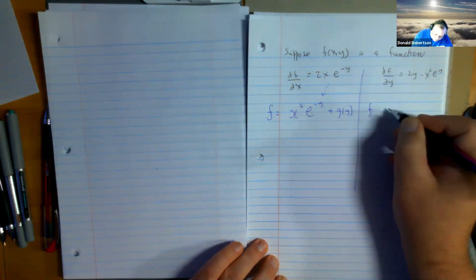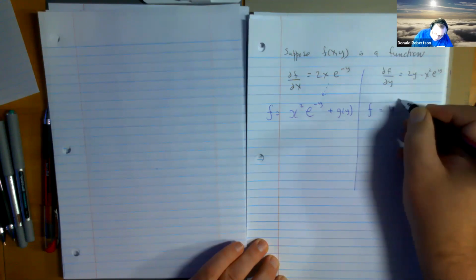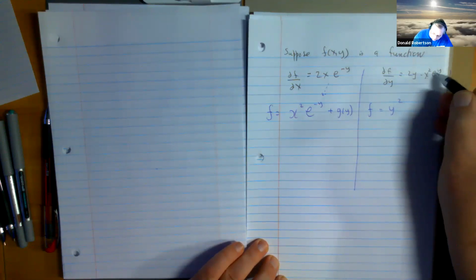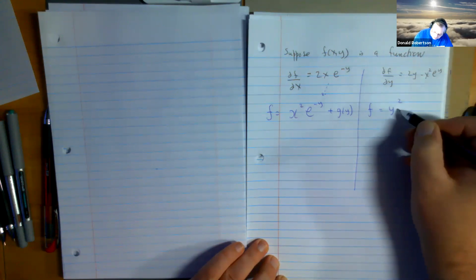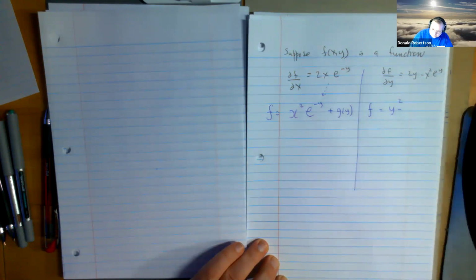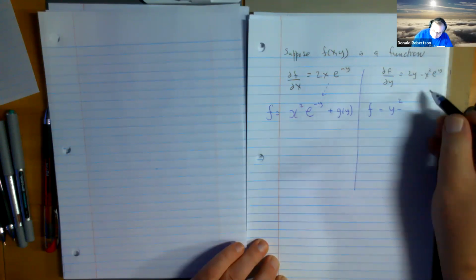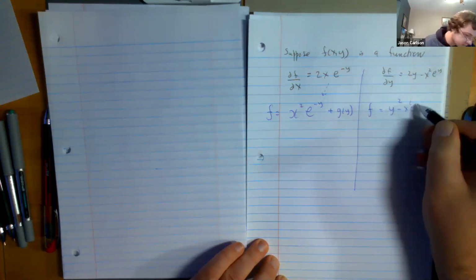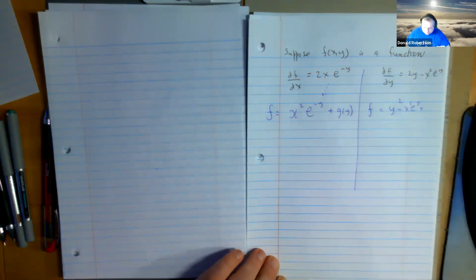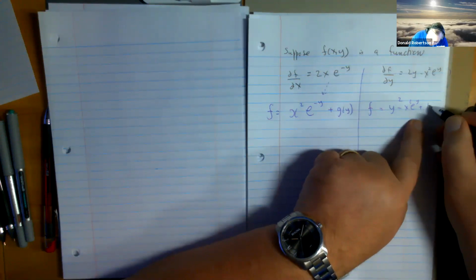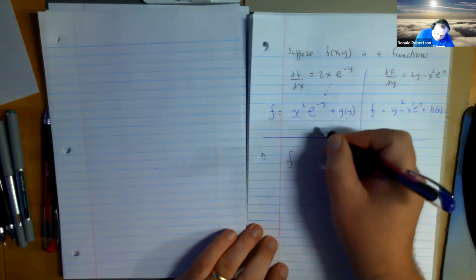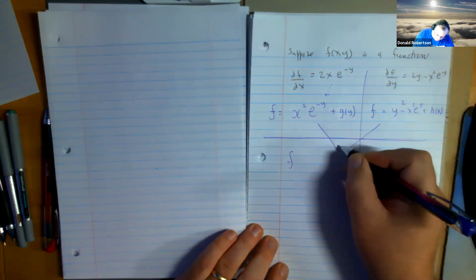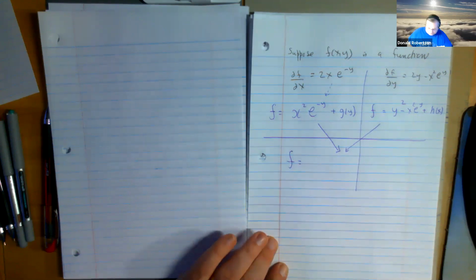Now, if you go the other side, this fella gets you y squared. And what does this fella get you when you integrate with respect to y? X squared e to the y. And then plus a constant. But when you differentiate with respect to y, won't the constant be a function of x? Now, I want to combine these two together to find f.